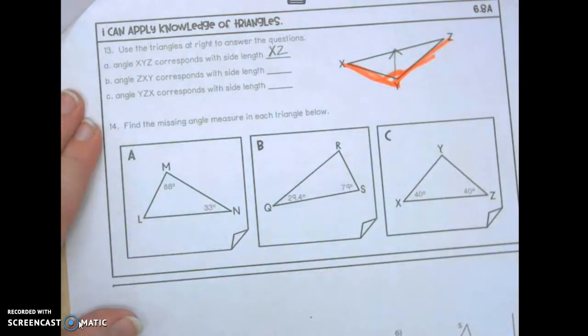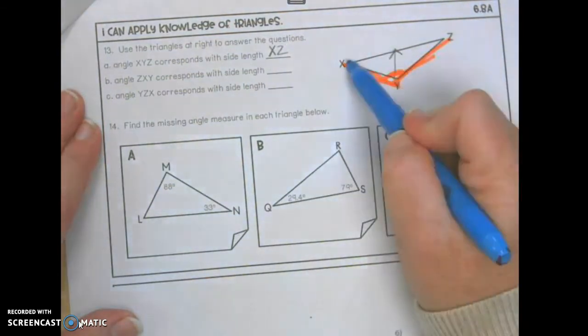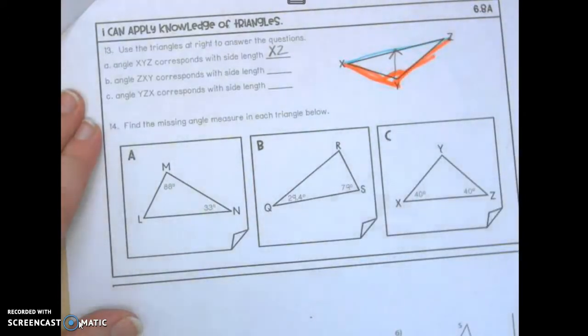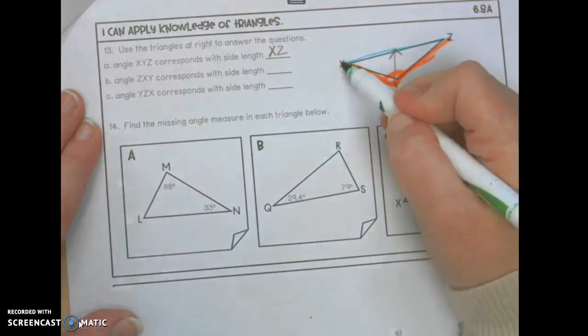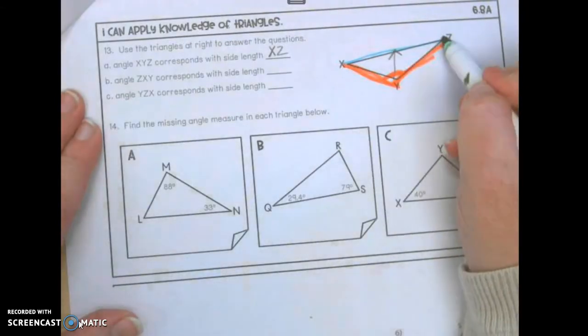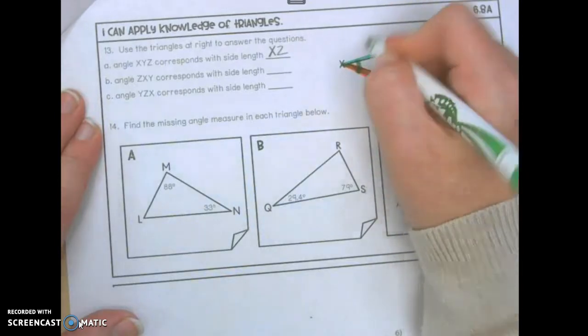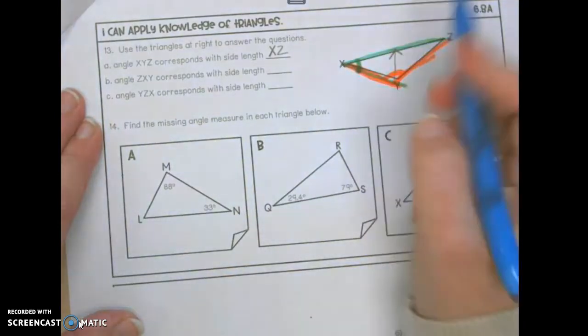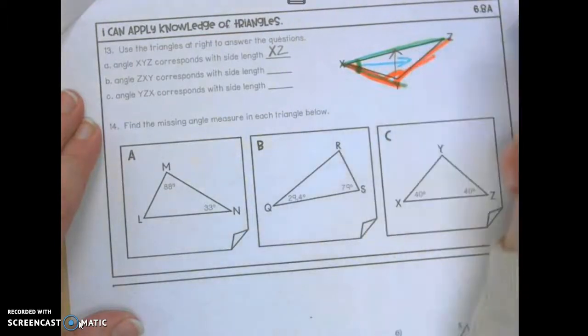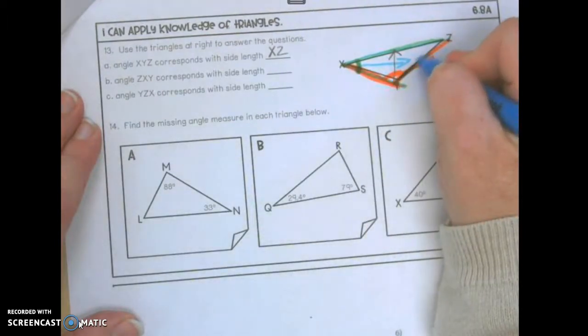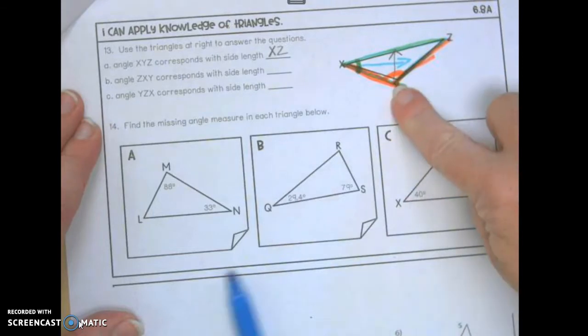I look directly across. Angle ZXY. This angle. If I look directly across, this is the side it corresponds with. YZ.